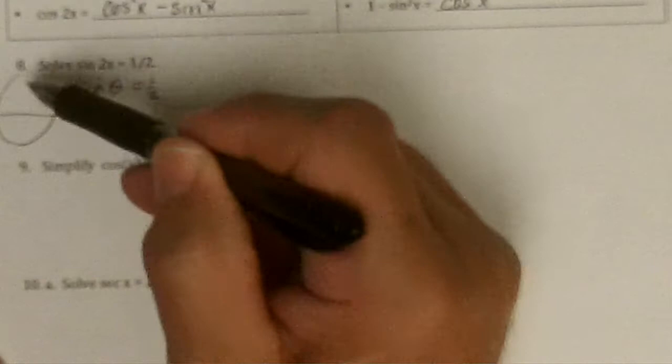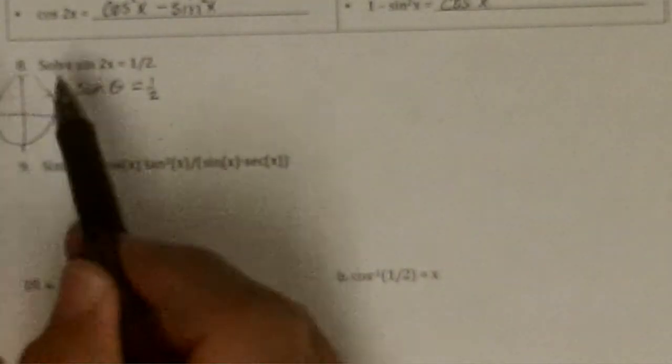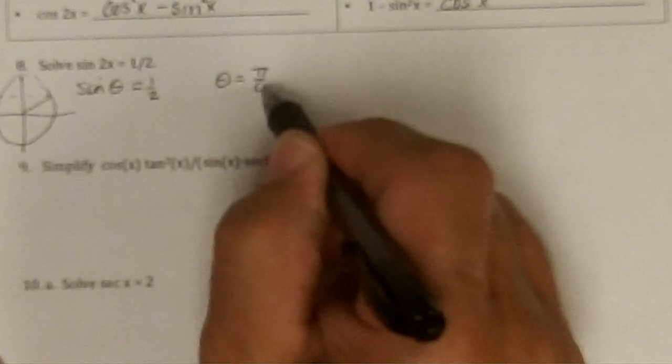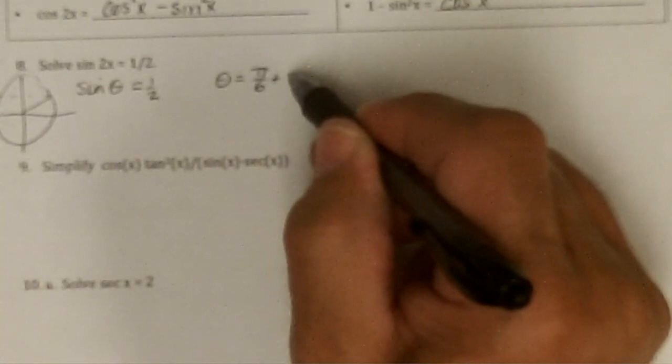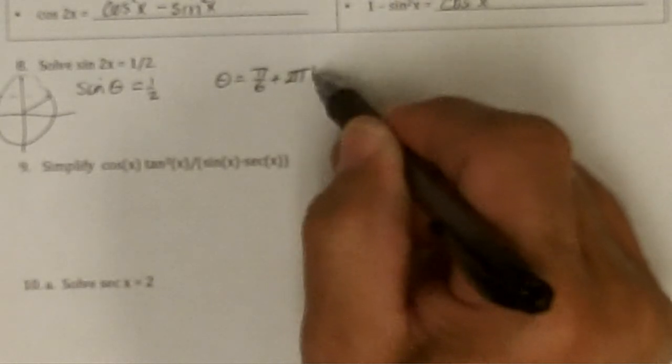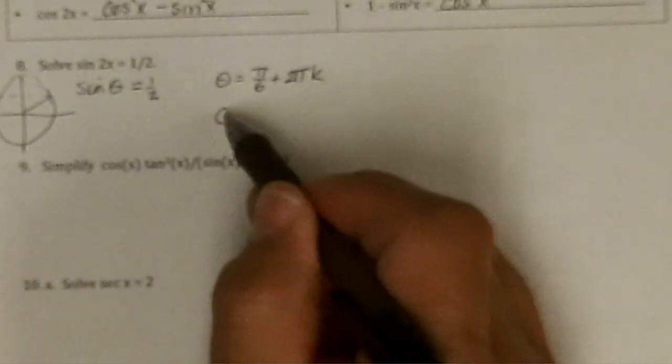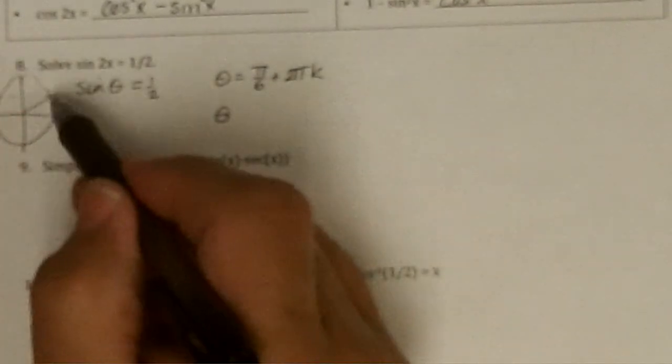And now let's go to solve this. Sine of 2x equals a half. So let's think of this as the sine of some angle is 1/2. Well, the sine is a half in lots of places. Sine is the y coordinate on the unit circle, and so the y has to be half. That happens at pi over 6 plus 2 pi k, multiples of 2 pi there, plus 2 pi, plus 2 pi, or back to 2 pi. And it also happens at 5 pi over 6 plus 2 pi k.